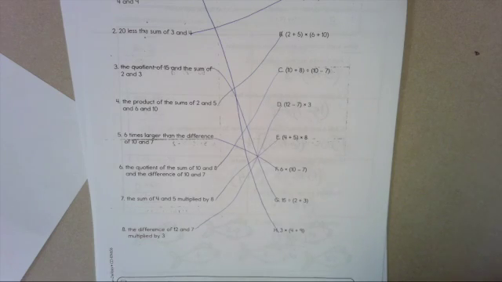Here are the answers. Make sure you pay attention to when to use parentheses. When it uses the words sum, difference, product, or quotient, those are all words that mean the answer to an addition, subtraction, multiplication, or division problem. And when you want the answer to a problem, you need to put that in parentheses to get that answer first.